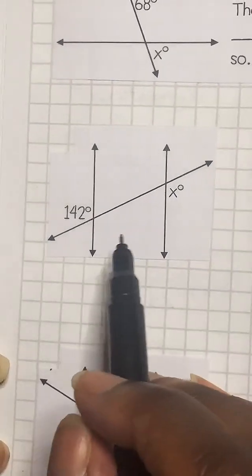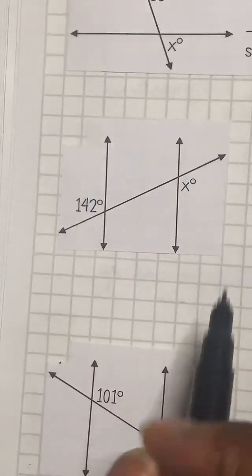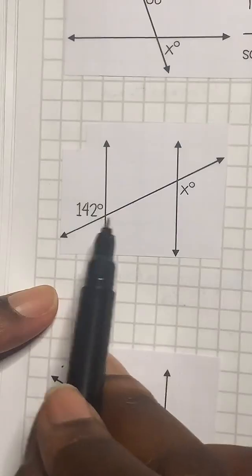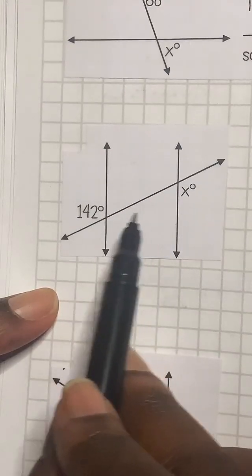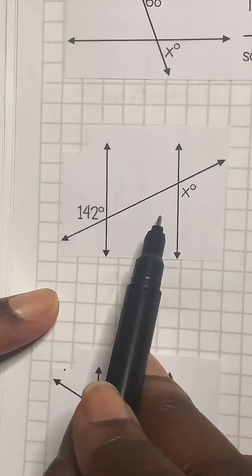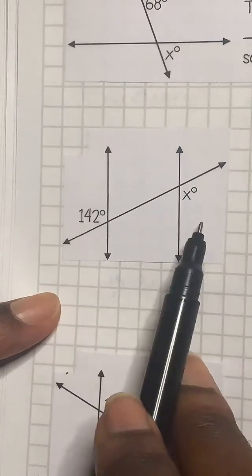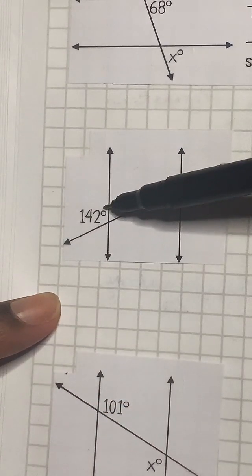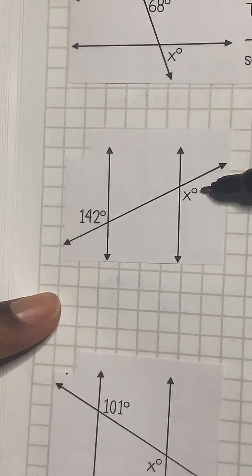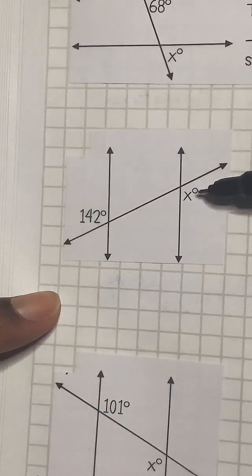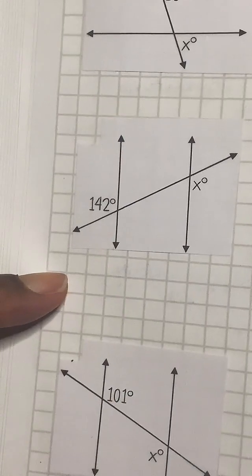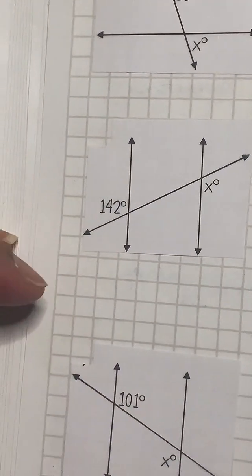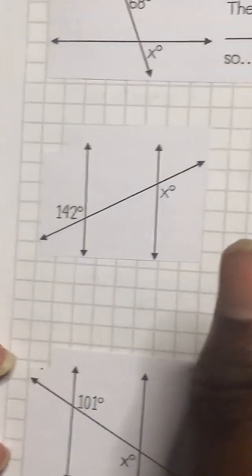All right. So if we take a look, these are your two parallel lines. They're not inside, so they're not interior. They are going to be exterior. 142 is on one side of the transversal. The unknown angle is on the other side of the transversal. So that means that we have alternate exterior angles.